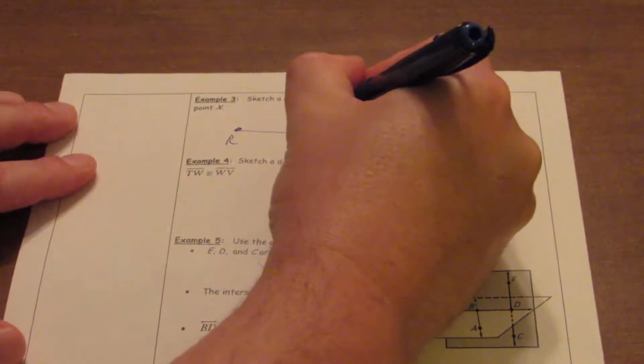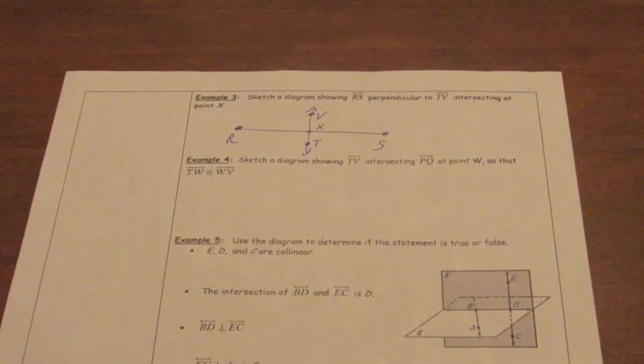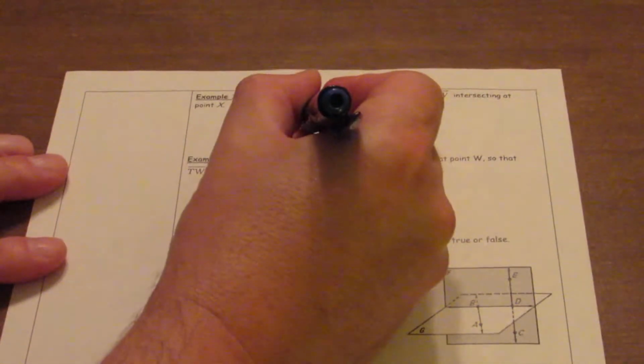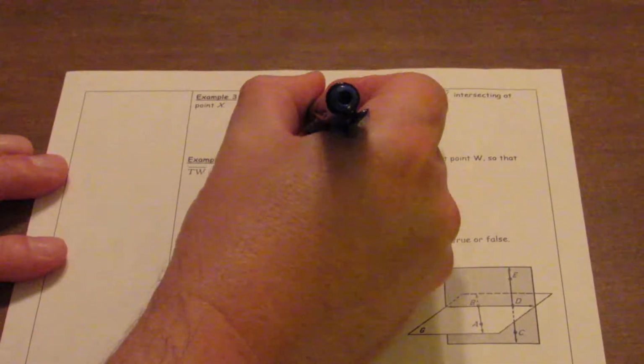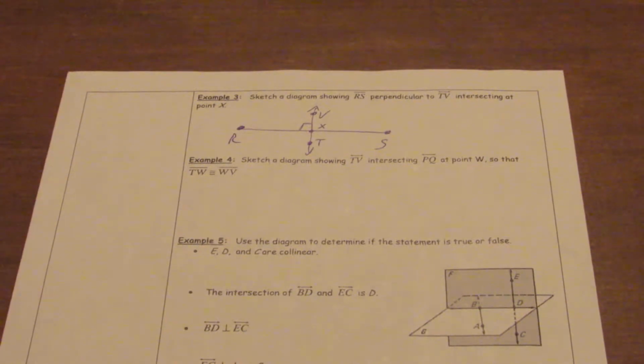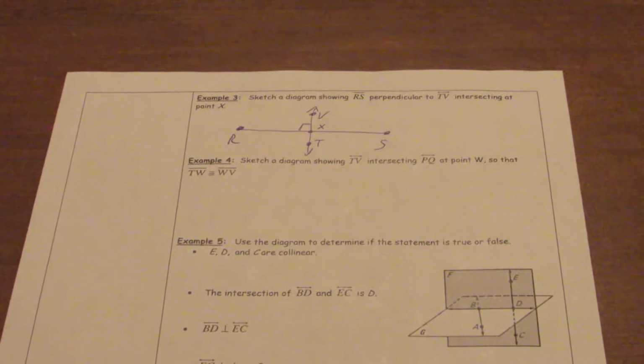And this is X. Now that is not showing that they're perpendicular because I have no way of knowing they were 90. So I want to show the box here. Okay, and the box there showing that it's perpendicular is more important than the direction of the line. If it didn't look 90 but it was marked 90, that is what we want to see.